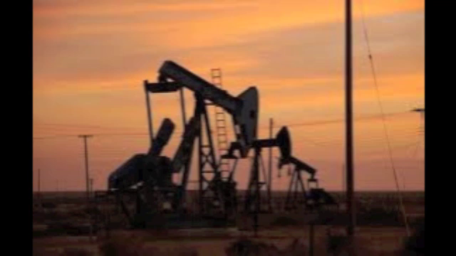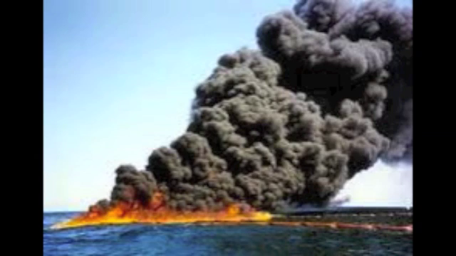Bioremediation is one solution to cleaning up oil spills. Bioremediation uses microorganisms or biological agents to eat away and break down the oil. Controlled burning can effectively reduce the amount of oil in water if performed properly. However, it can only be done in low wind and can cause a lot of air pollution.